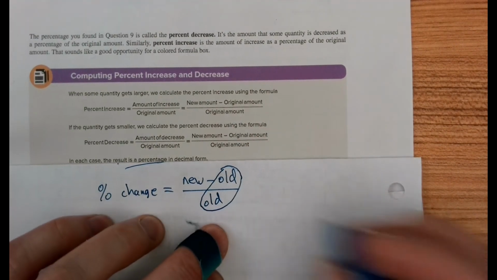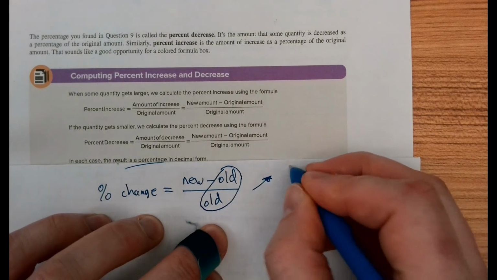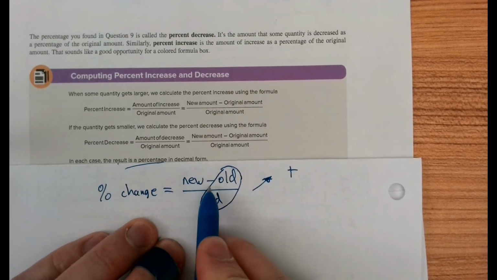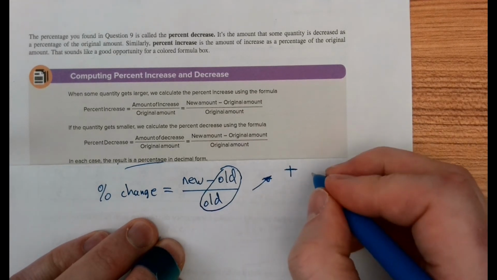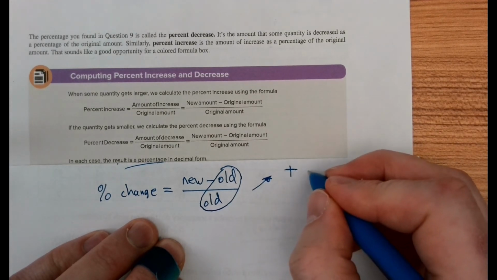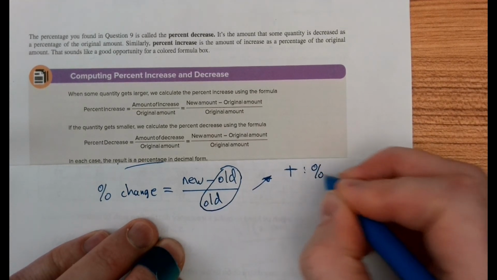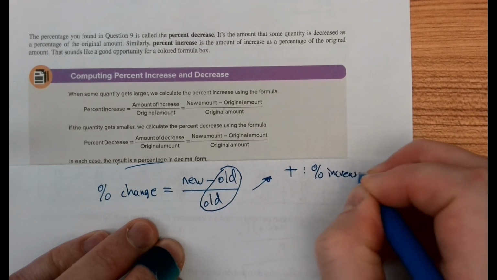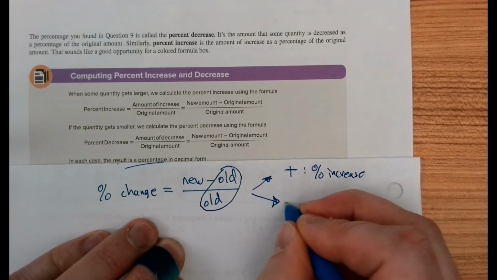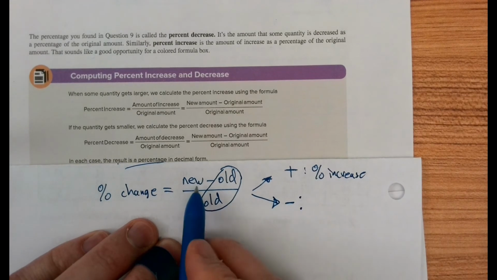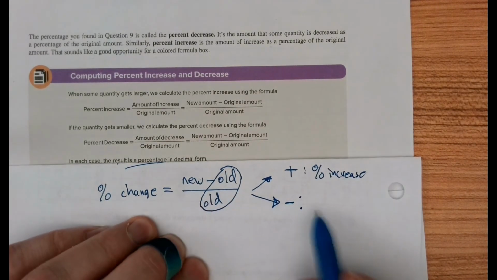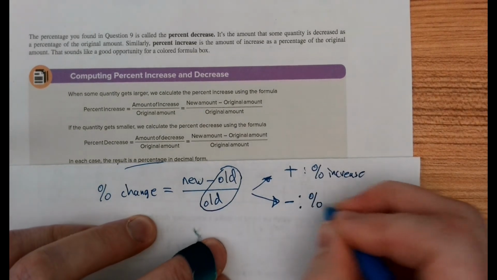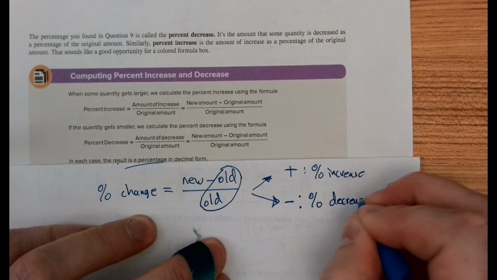And then from here, if we get a positive number, so if the new value was larger than the old value, when we do the subtraction, we'll get a positive number. That is going to represent percent increase. If we do the subtraction and we get a negative number, again, we can predict this. If we see that the new value is smaller than the old value, we will get a negative number. That's going to look like percent decrease.